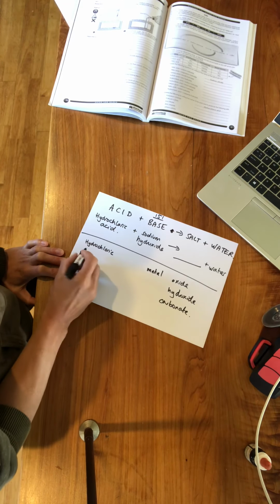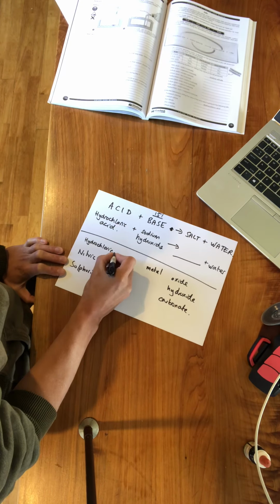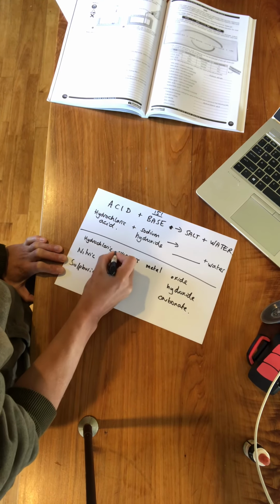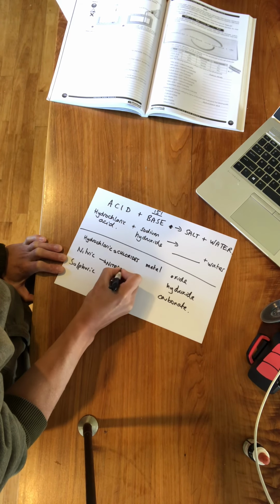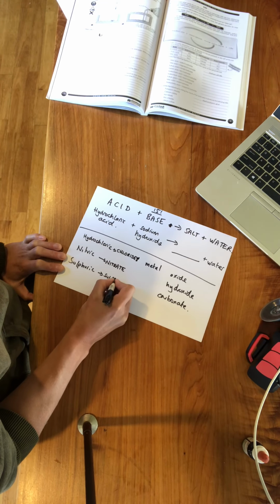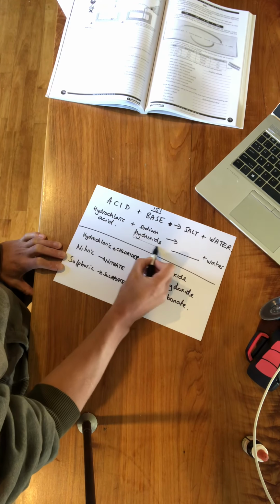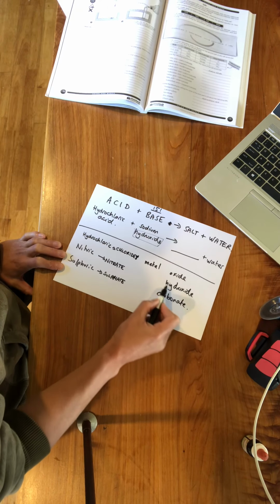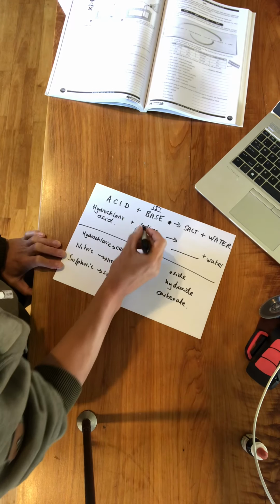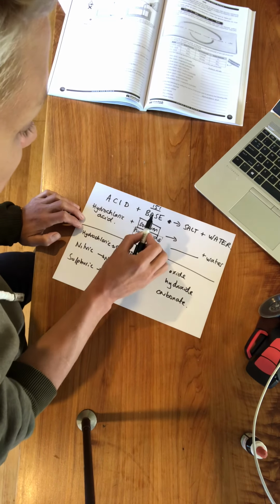Well, what you need to know is all hydrochloric acids, the salt that they will turn into are chlorides. Nitric acid makes nitrate. And sulfuric acid makes sulfate. In terms of your metal, it doesn't matter what your base is, whether it's a hydroxide, an oxide, or a carbonate. That doesn't determine what the name of your salt is going to be. The only part of the base that you need to consider now is the metal.